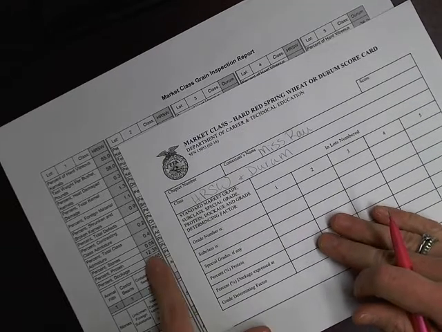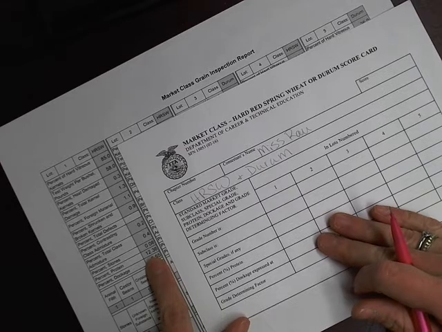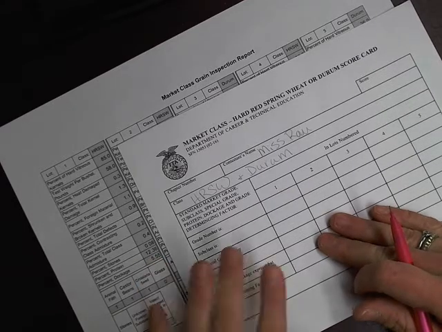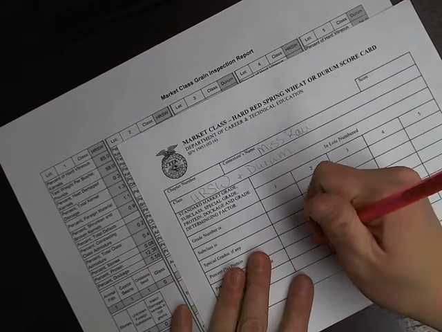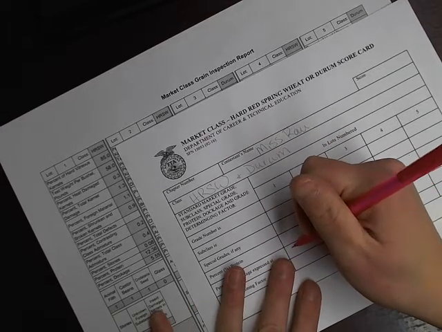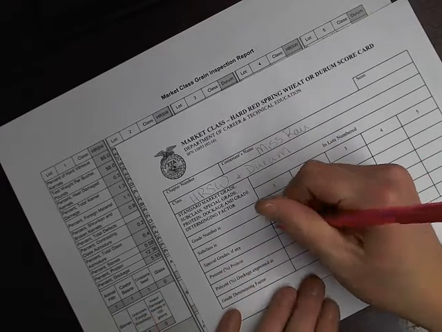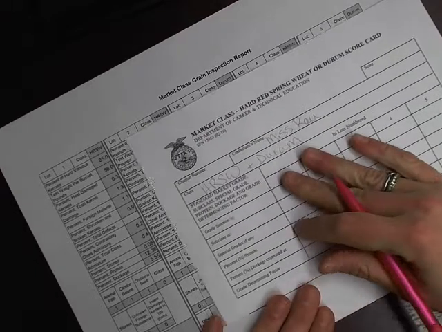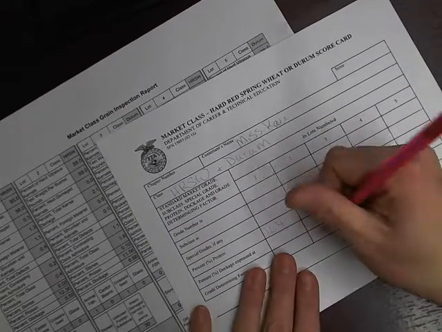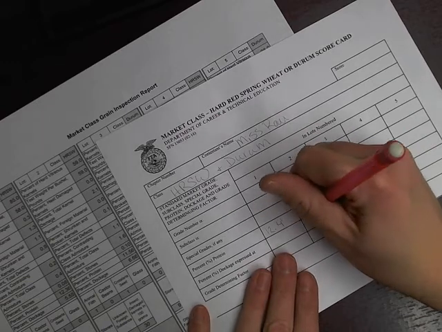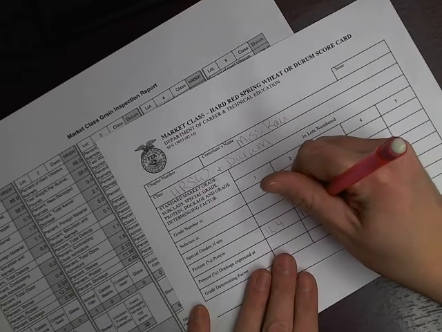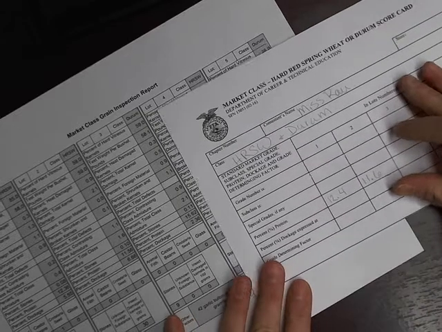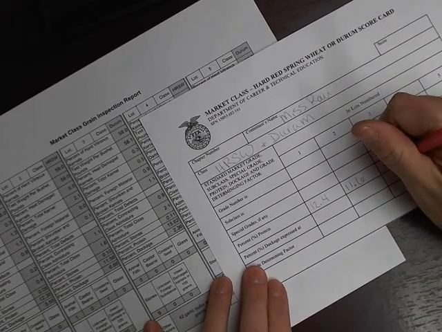Okay, so first we need to put down the percent of protein. You find the percent of protein on here. It's right about here. It's going to say percent protein, and you're going to round to the nearest tenth. So this one's 12.36. We're going to round to 12.4. The next one is 11.56, so we're going to round to 11.6.